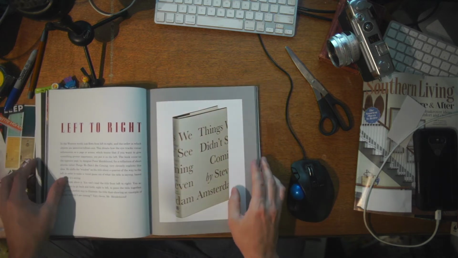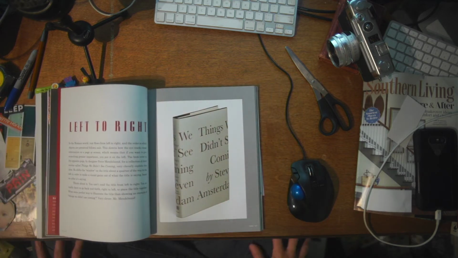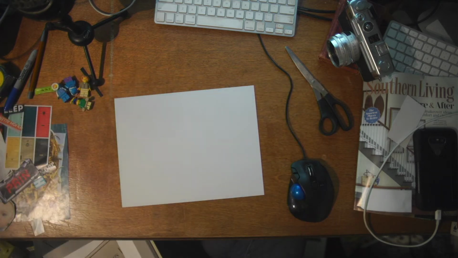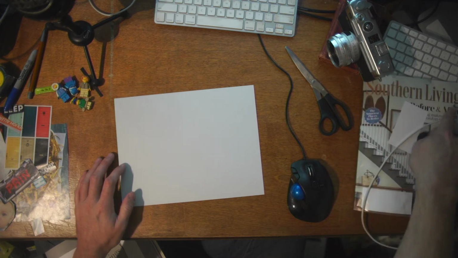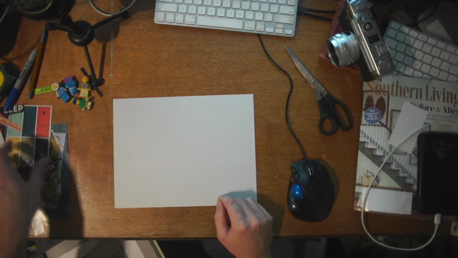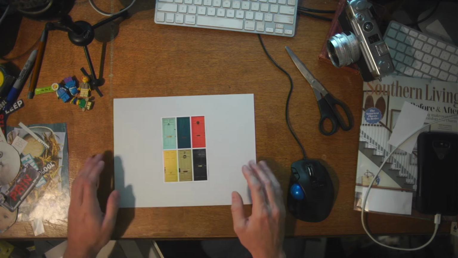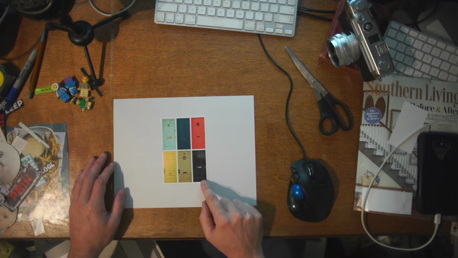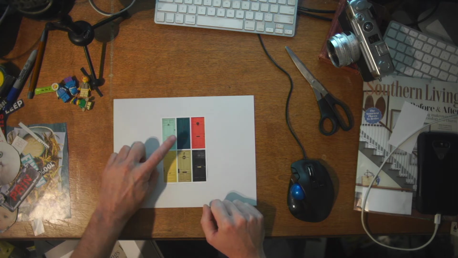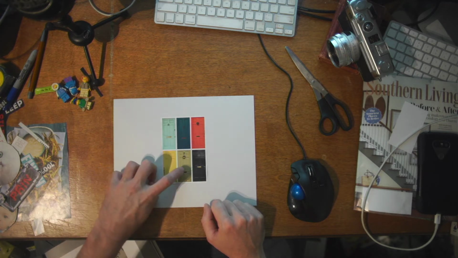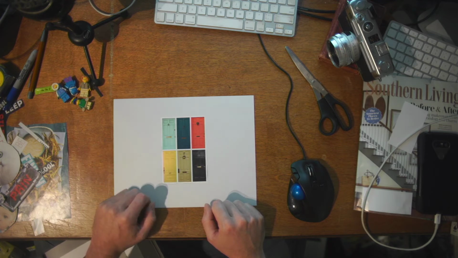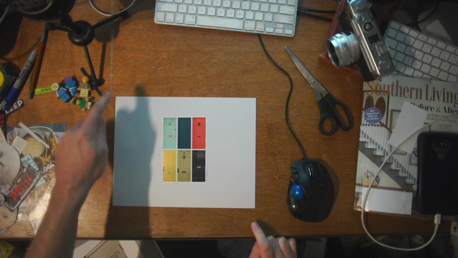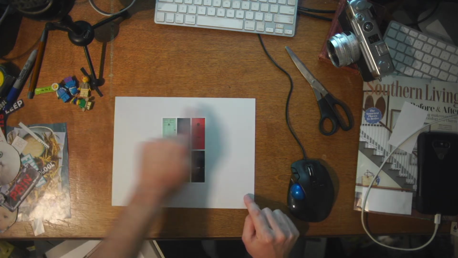Okay. Left to right is interesting. Left to right is the way that we read everything, right? Everything. Southern Living, left to right. If I asked you what color all these doors were, you would not say black. You would start with light blue, blue, pink, yellow, tan, black, right? You do not start down here. We start over here. We go top left to bottom right, and we go left first.